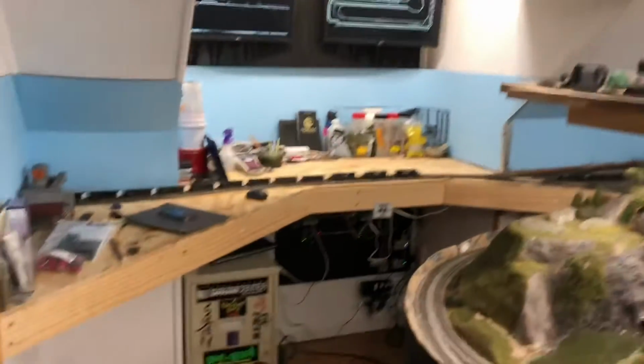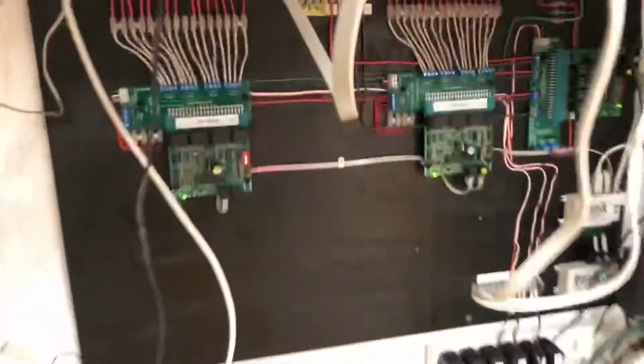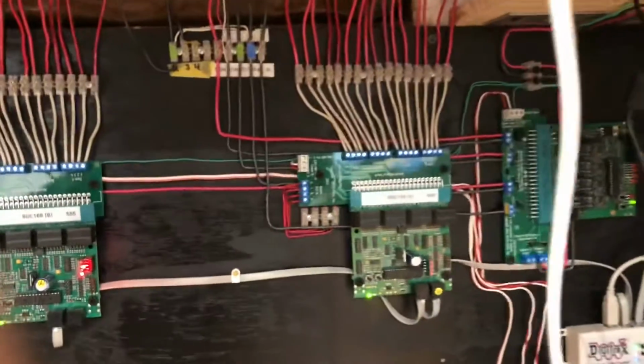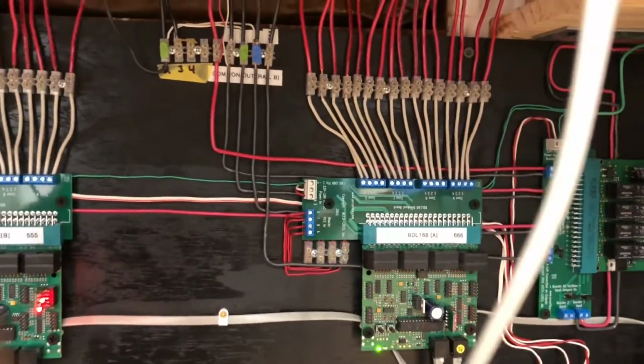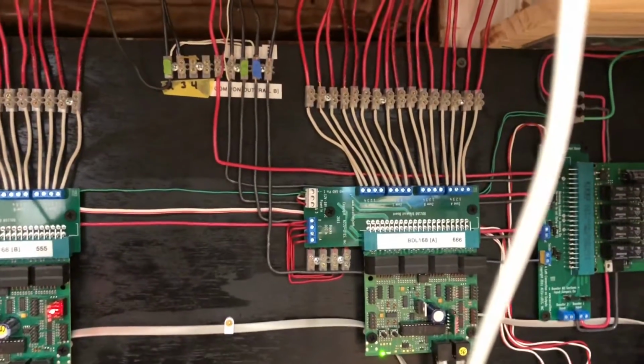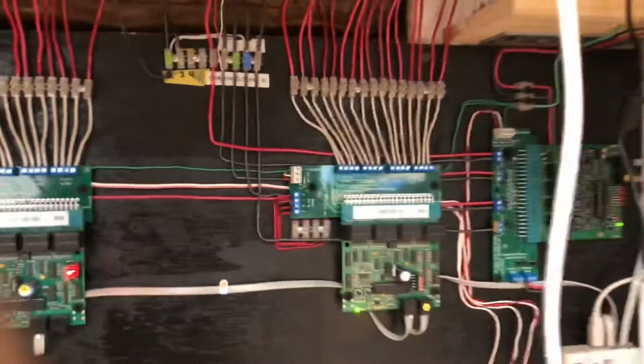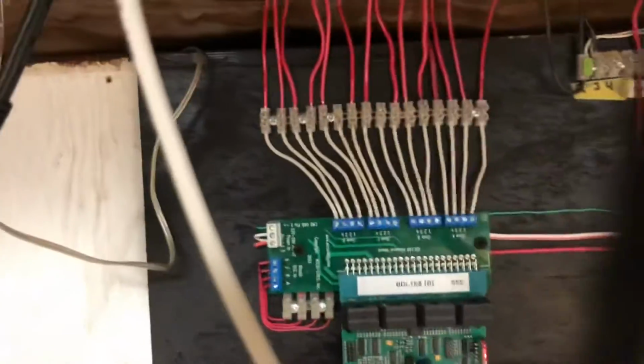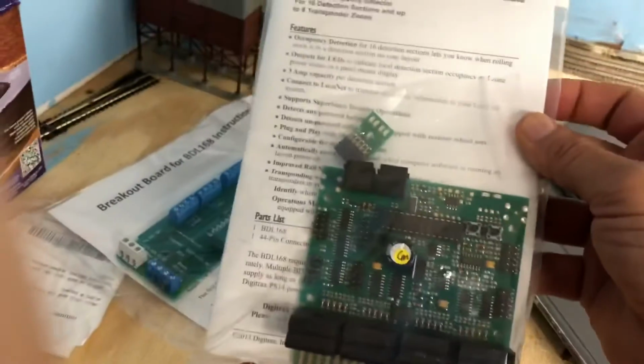Obviously, there's still a mess everywhere because I'm still working on getting everything done. I'm very close to finishing these two BDLs. As you can see, there's only a few slots left. This one's virtually done. I think there's one block I haven't done yet. Well, it's not connected. I mean, I ran the wire, just didn't connect it yet. And then over here, there's just a few left. And then I bought the third one, which is right here waiting to be installed.